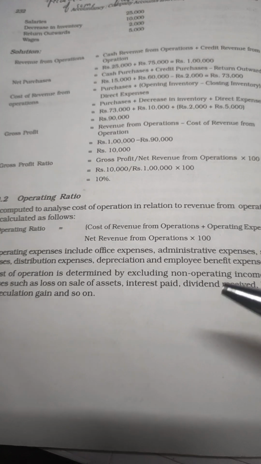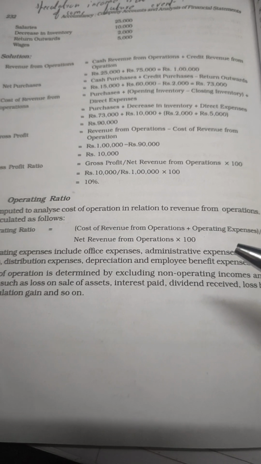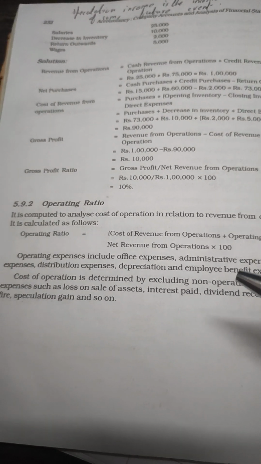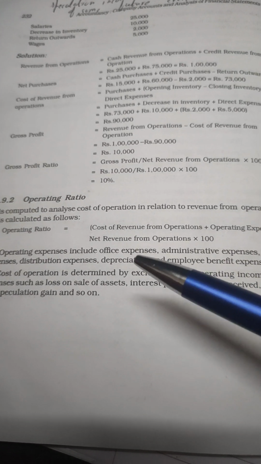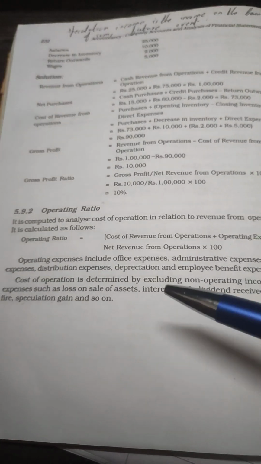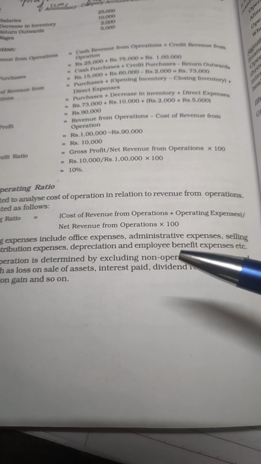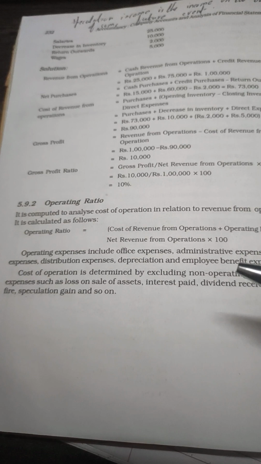Operating expenses include the indirect expenses that we include in the debit side of the profit and loss account. That is, office expenses, administrative expenses, selling expenses, distribution expenses, depreciation and employee benefit expenses.